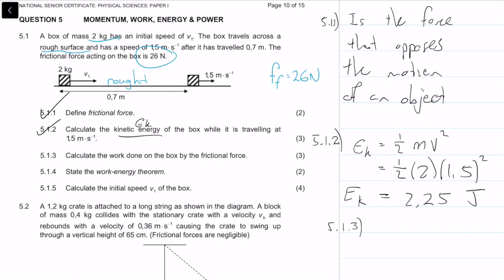Cool stuff. So let's move on to question 5.1.3. Okay, so it says calculate the work done on the box by the frictional force. So from our definition of work, we know that work is equal to a force times the change in distance or change in displacement, or we can say force times S. Okay, so work is equal to, the frictional force is 26 newtons.